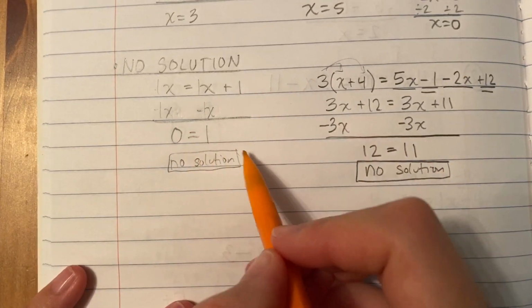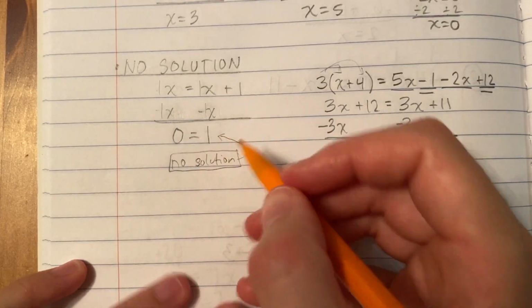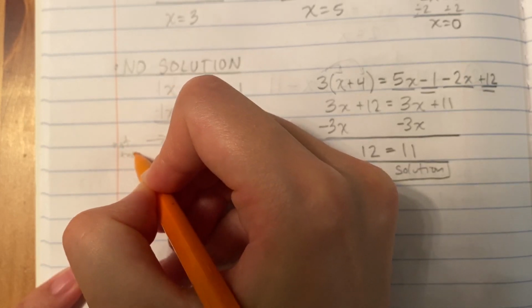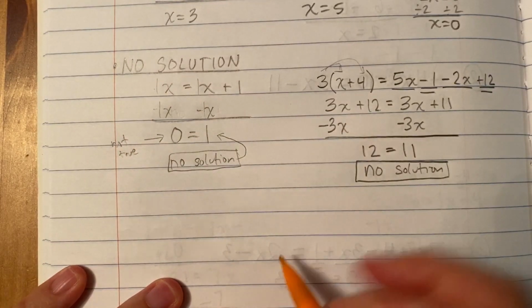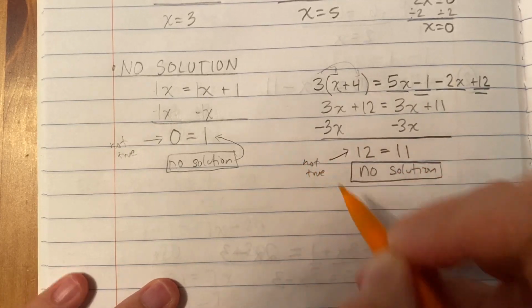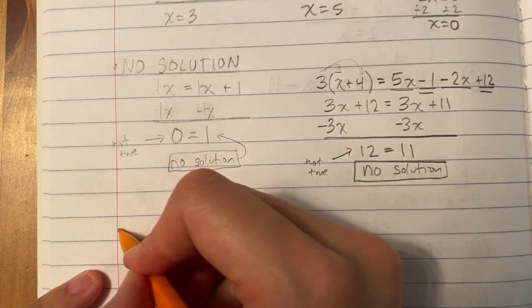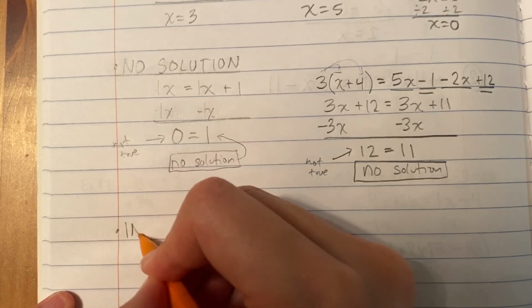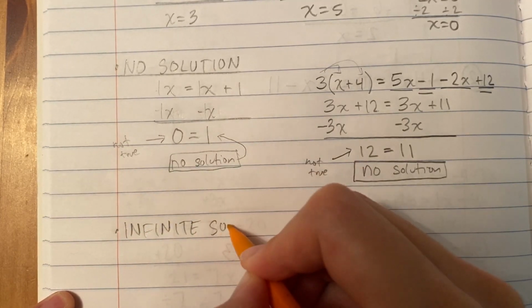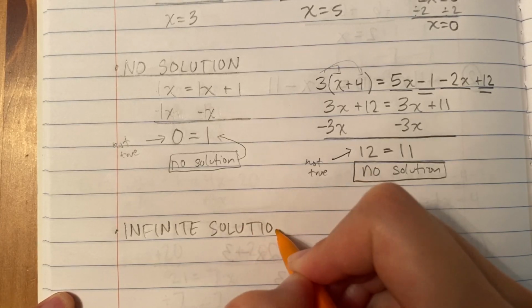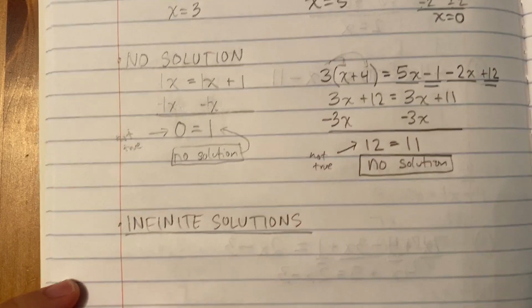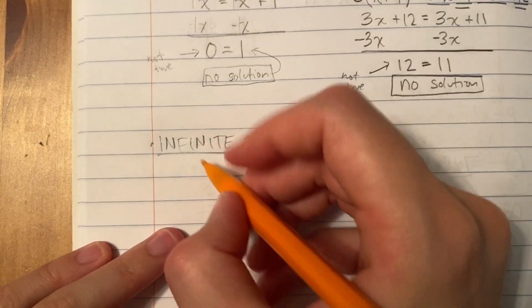Okay, so no solution looks like this, where you get a statement that is simply not true. 0 does not equal 1. 12 does not equal 11. This is not true. Okay, there's one more possibility. You could end up with infinite solutions. That's the opposite of no solutions. No solutions means there's no number that will work, and infinite solutions means any number will work. Let's take a look.